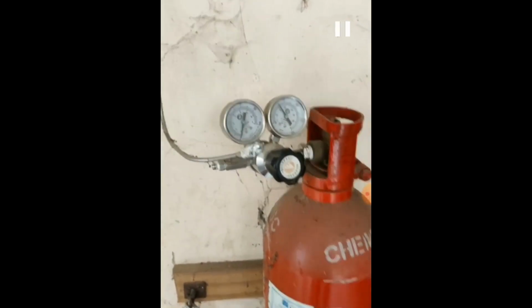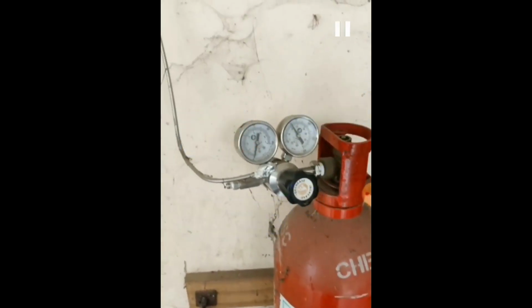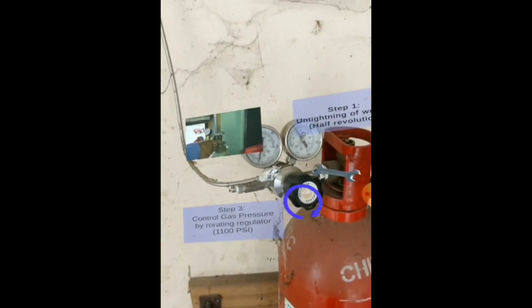Now let me pause here. If you look carefully, there is a requirement of closing that knob there, which is essentially a control gas pressure valve. You have to rotate it, and the direction is also mentioned there, it is in the clockwise direction, and a spanner is thrown there. If you see carefully, there is a spanner thrown there. Well, that spanner is not a real spanner, it is a virtual spanner given to the human. The rotation is actually supposed to be a half revolution of that spanner.